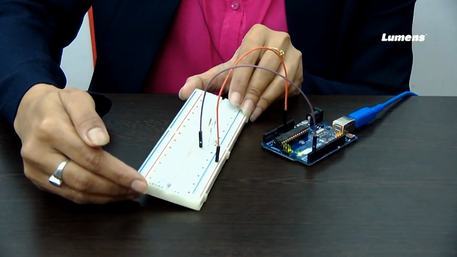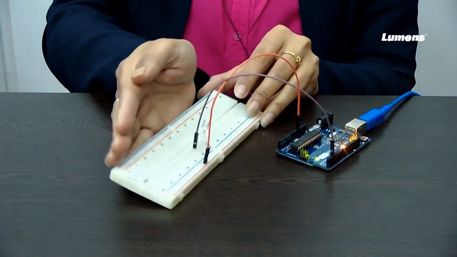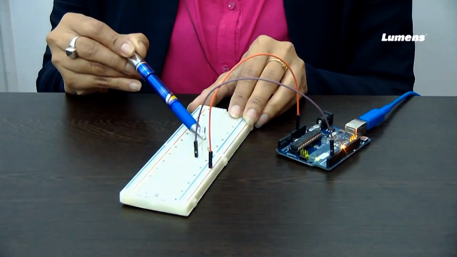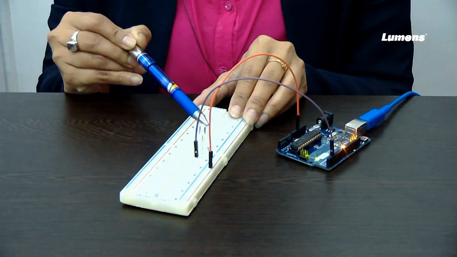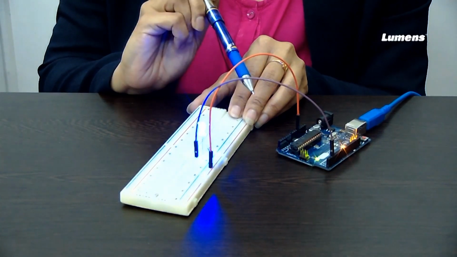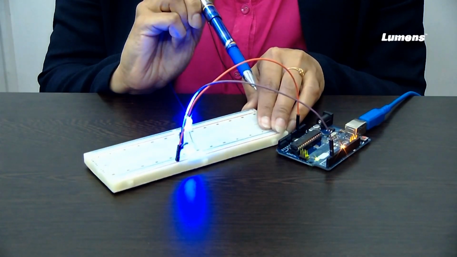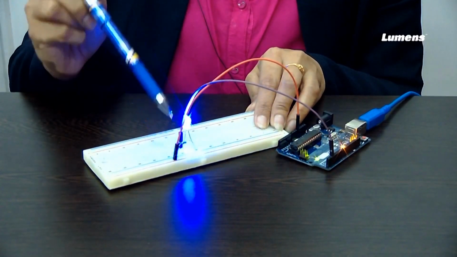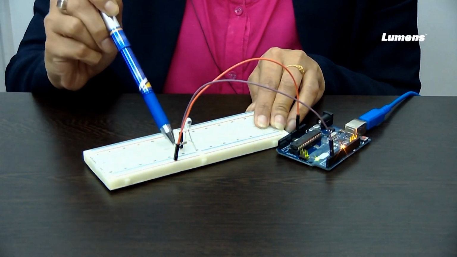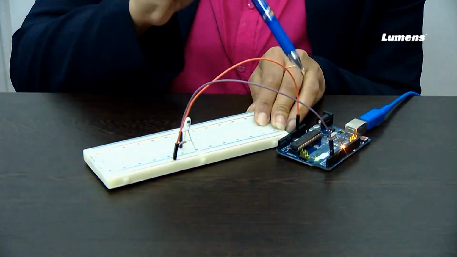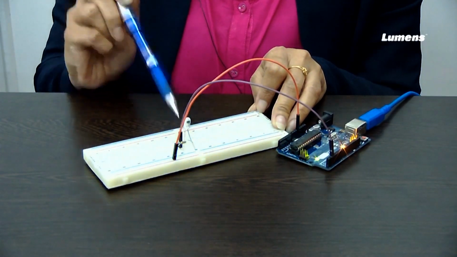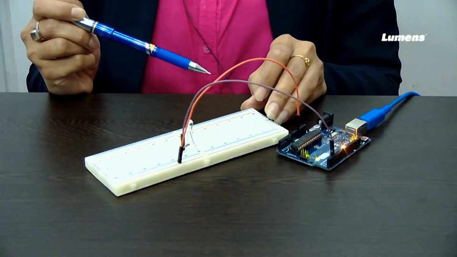Please make sure to understand the connection. You see what connection we have made here. These are the two legs of the LED. One leg, that is the anode, is connected through this resistor to BCC, and the cathode is directly connected to one of the digital pins, that is D2.